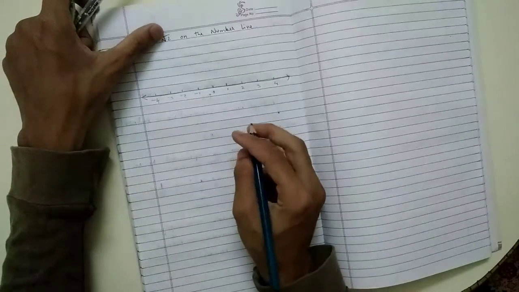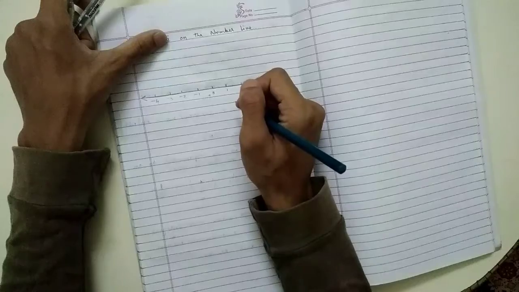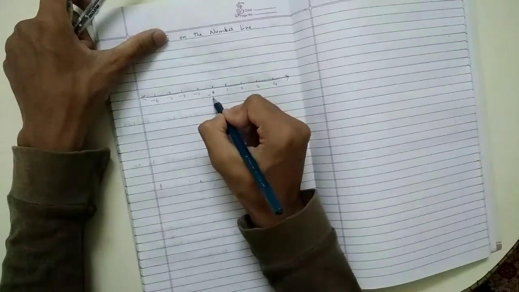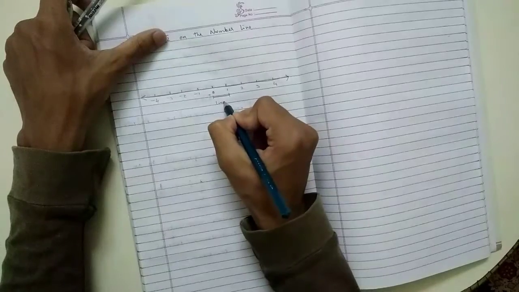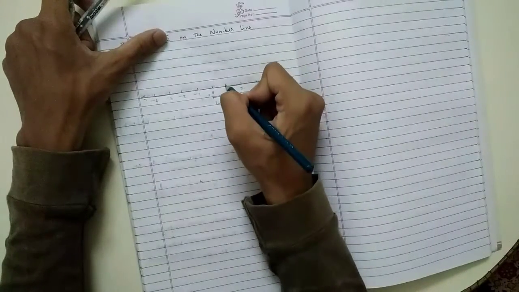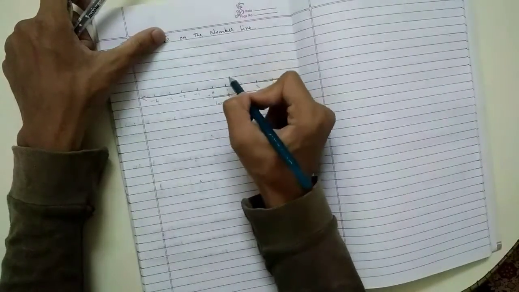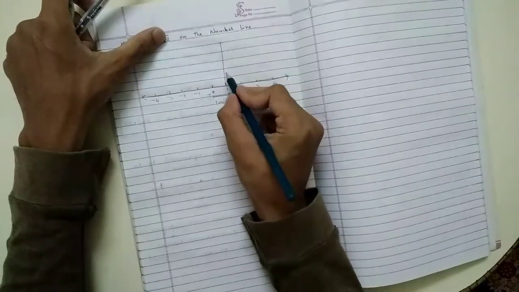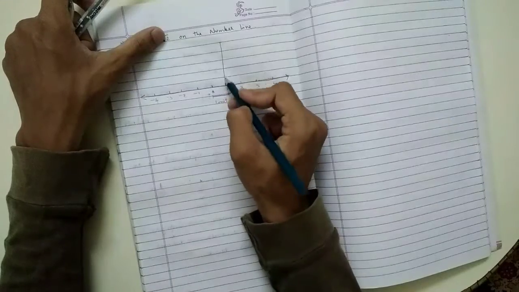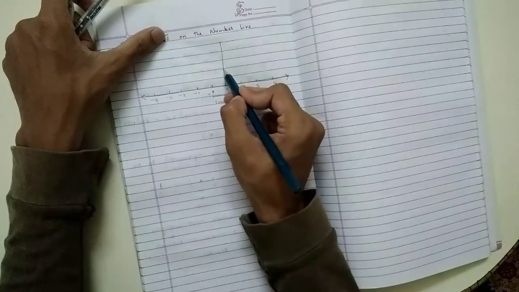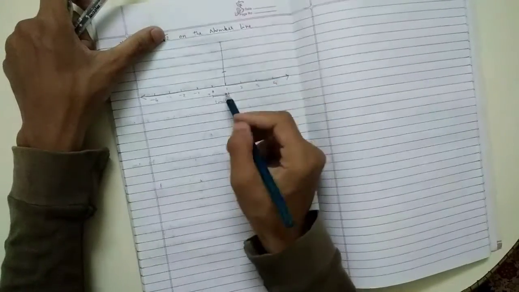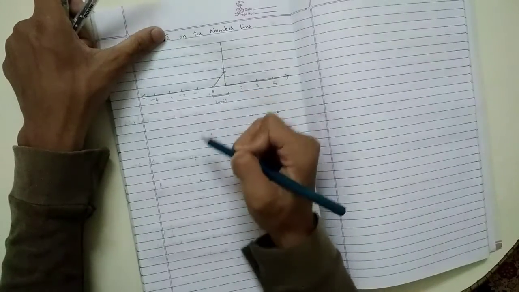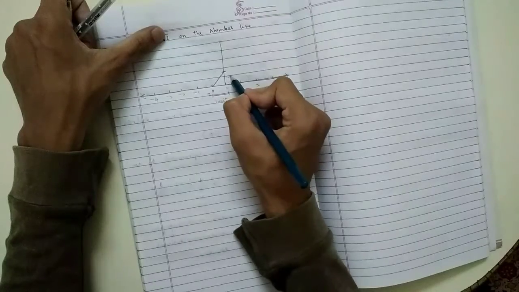Okay, now what you do is, from 0 to 1, the distance is 1 unit. Now from 1, you draw up a line. Here you mark 1 unit. On this line, you mark 1 unit. 1 unit may approximately come over here somewhere. Now, join this point and this point. This is 1 unit, right?